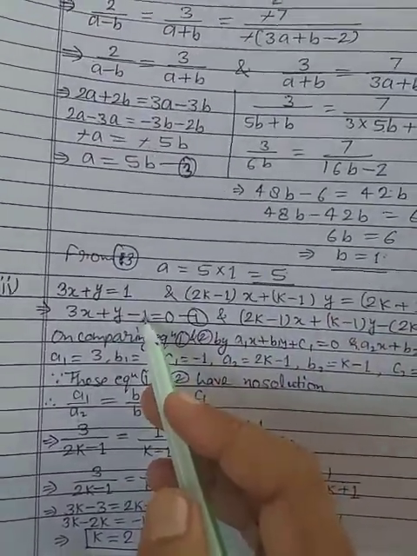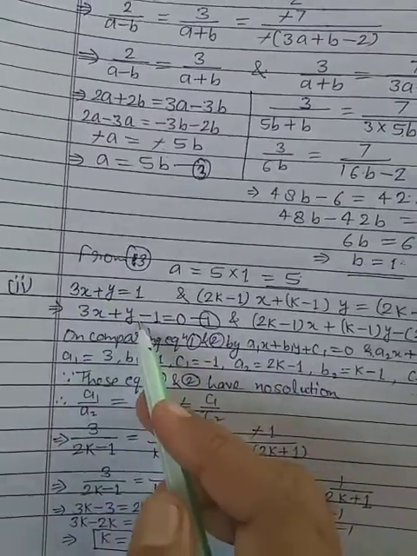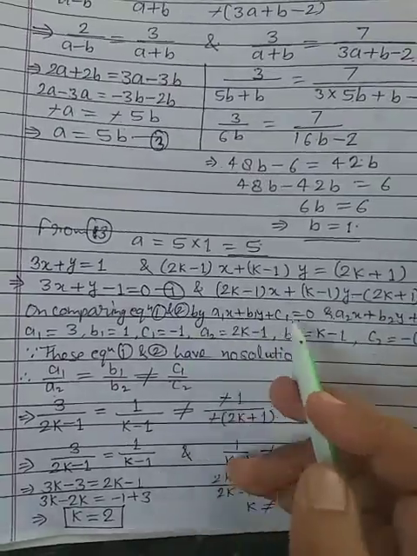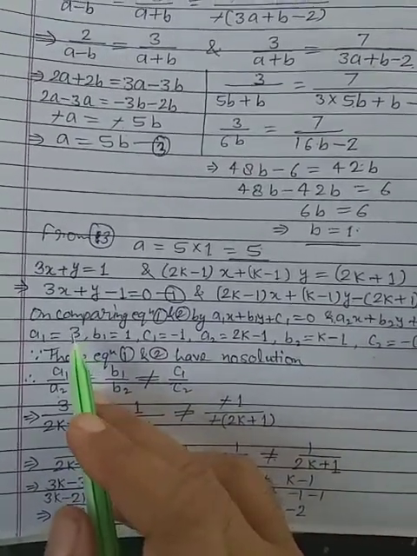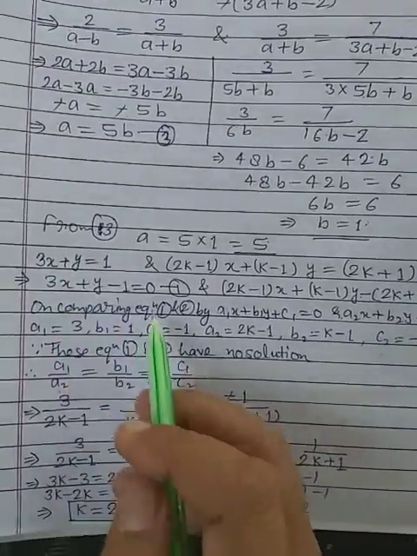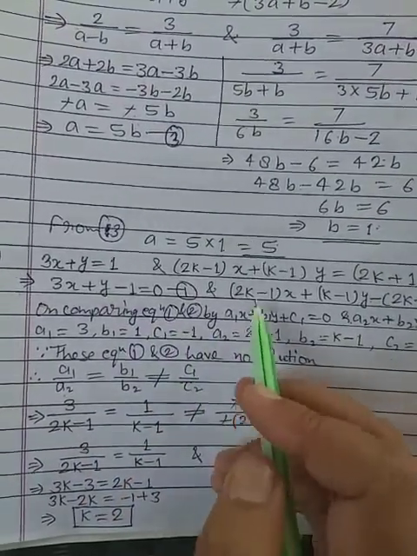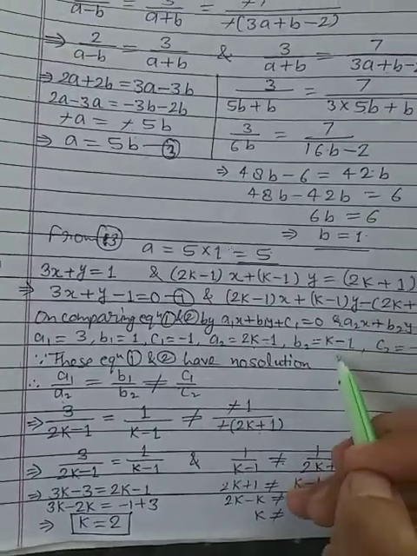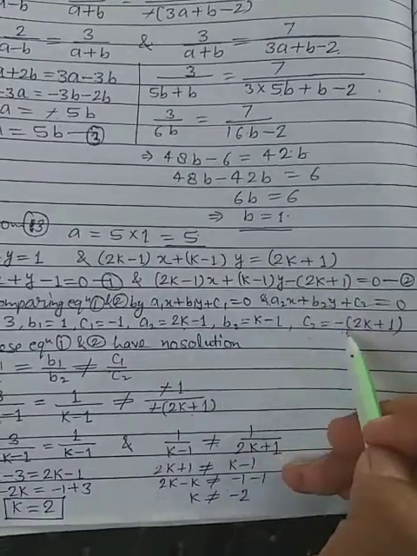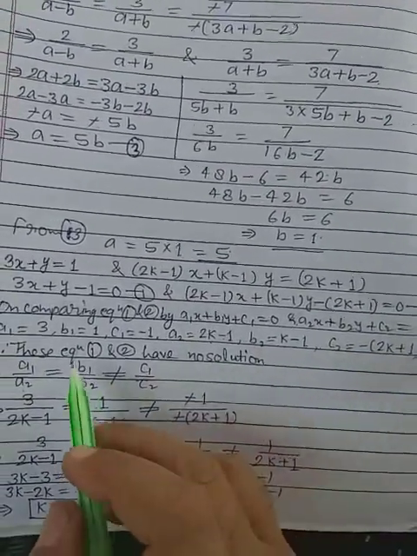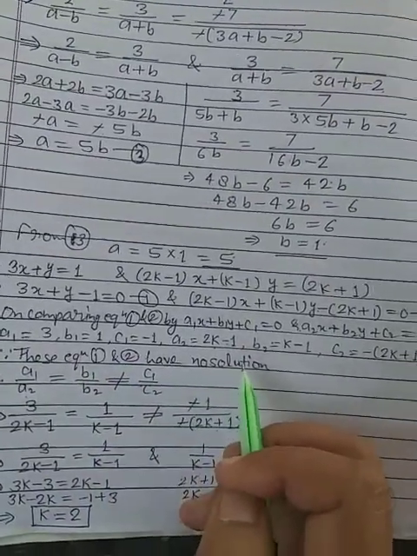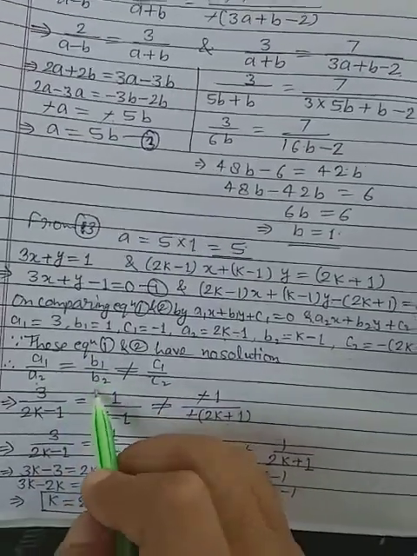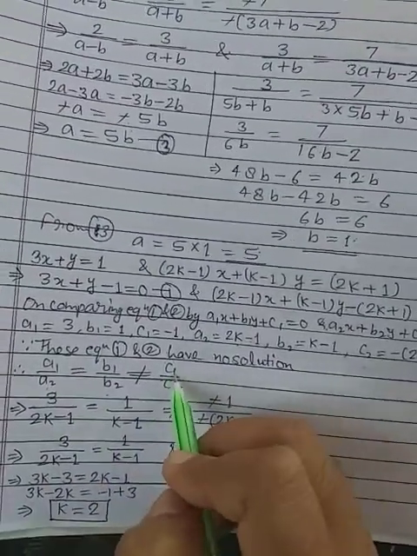So firstly we convert into standard form. 1 goes to the LHS, negative. Same here, 2k plus 1 moves to the LHS, so it will again be negative. On comparing these equations with the standard form, a1 is 3, b1 is 1, c1 is minus 1, a2 is 2k minus 1, the coefficient of x, b2, the coefficient of y, is k minus 1, and c2, the constant term, is minus 2k plus 1. Now since these equations have no solution, the condition for no solution is a1 upon a2 equals b1 upon b2 not equal to c1 upon c2.